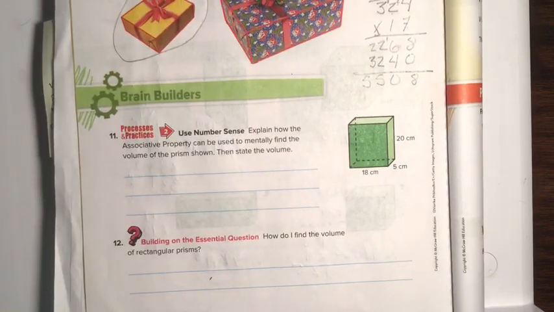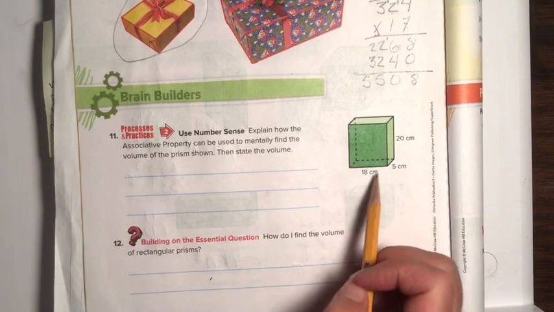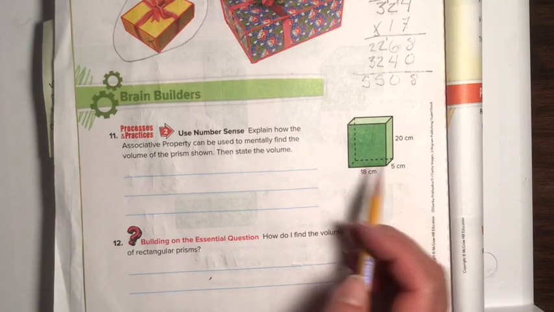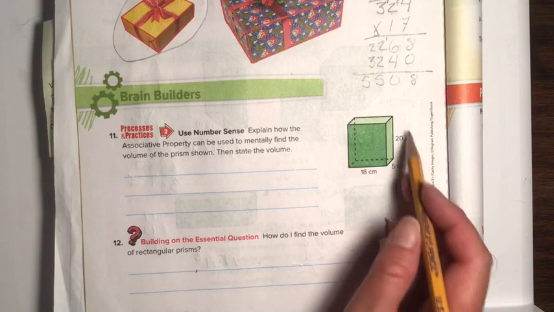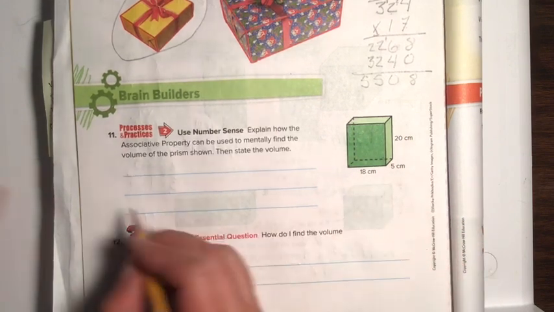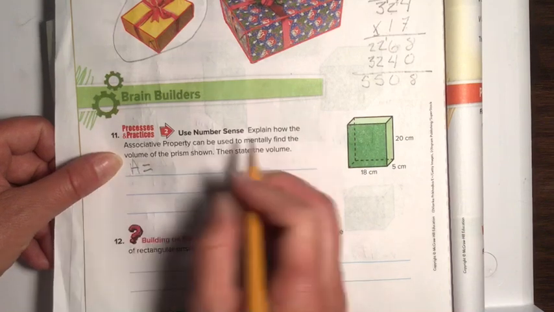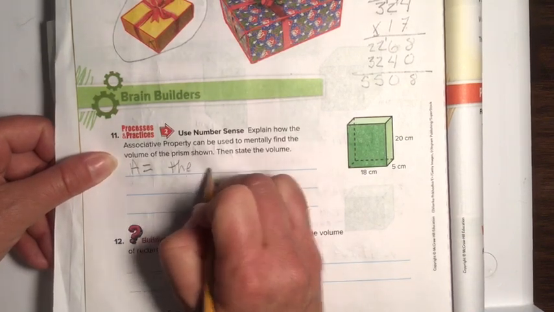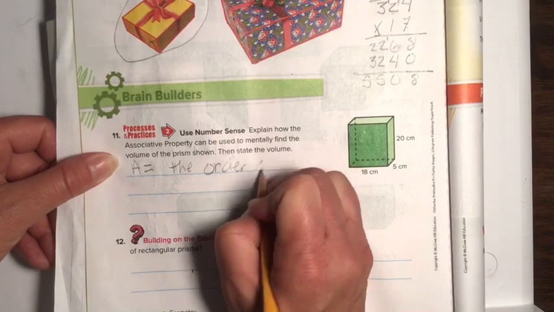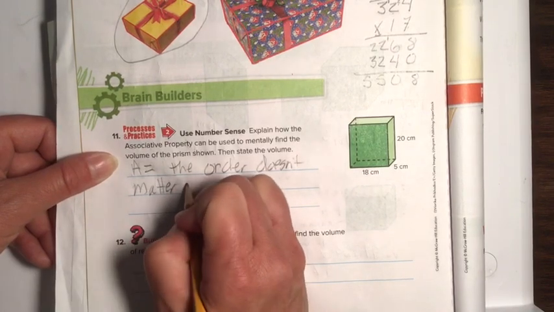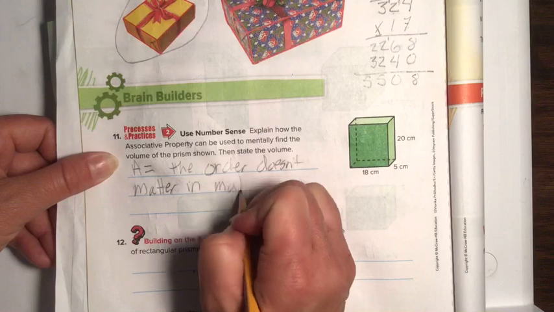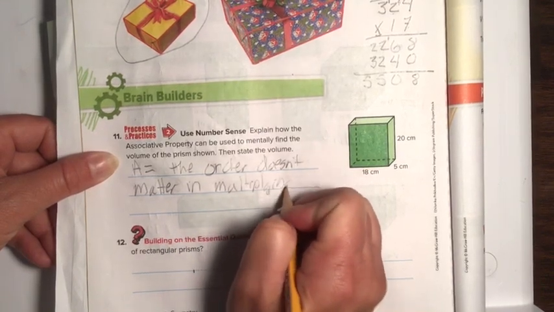Okay, explain how the associative property can be used to mentally find the volume of the prism below. Ooh, yay. So remember, the associative property says it doesn't matter what order you put these into. So the associative property would help me figure out which of these are easier to multiply. So associative property, the order doesn't matter in multiplying. At least multiplying in this case.